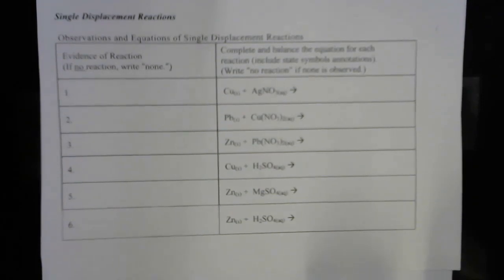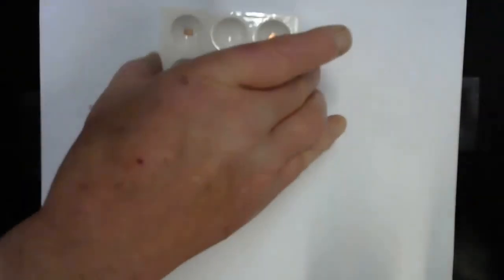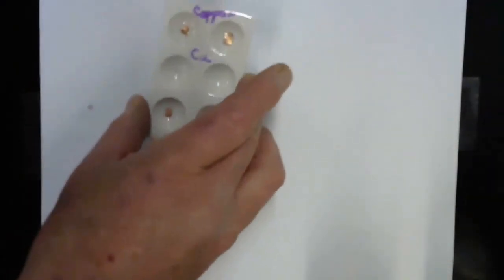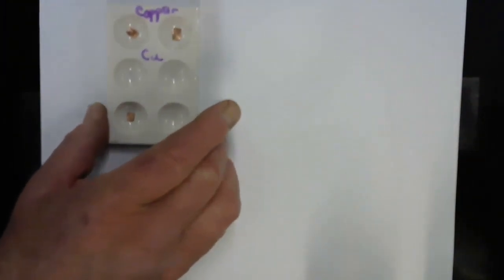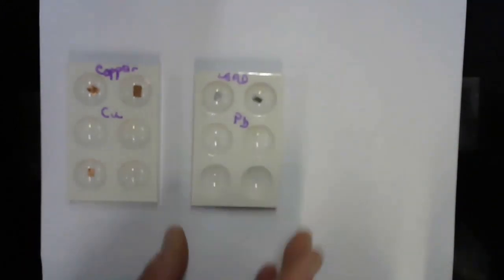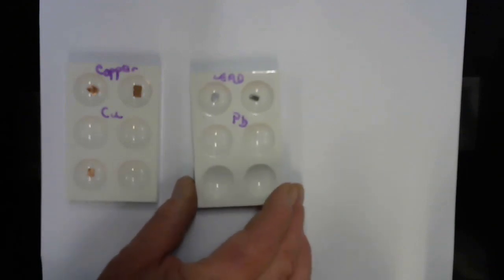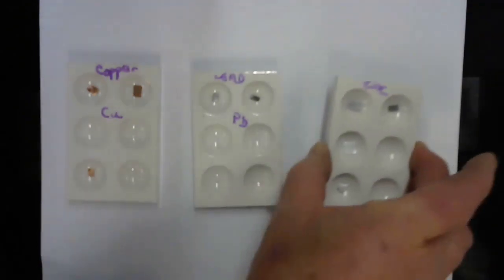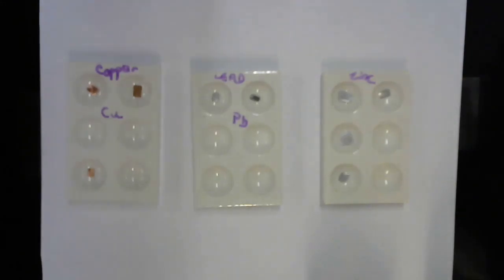Okay, I'm going to move the plates over. So here's, let's see, let's turn it this way. Here's the plate containing copper. Here's a plate containing lead. Center that a little bit. And here's a plate containing zinc. All right. So the first reaction we're called on to do is to take solid copper and silver nitrate.